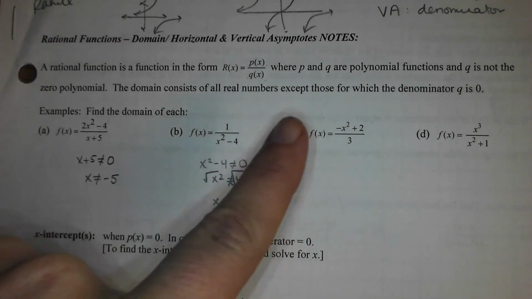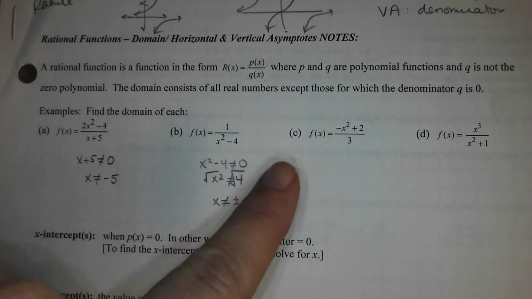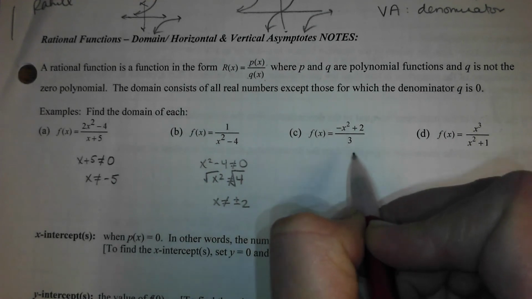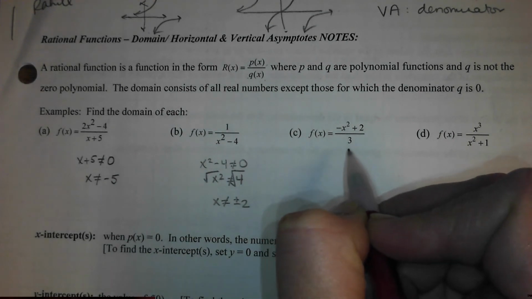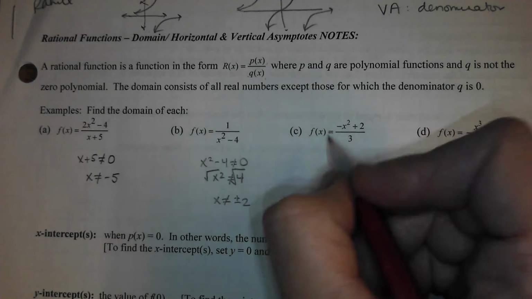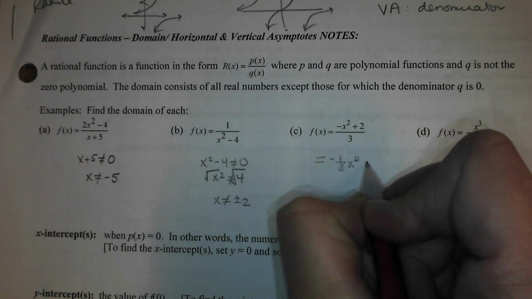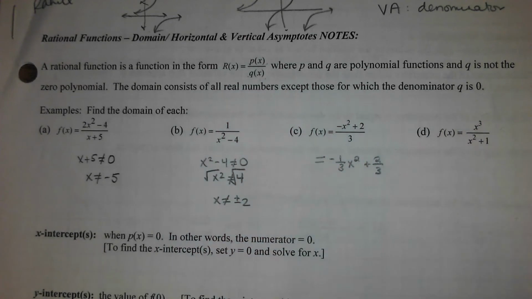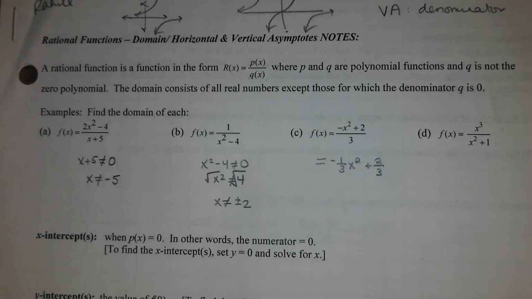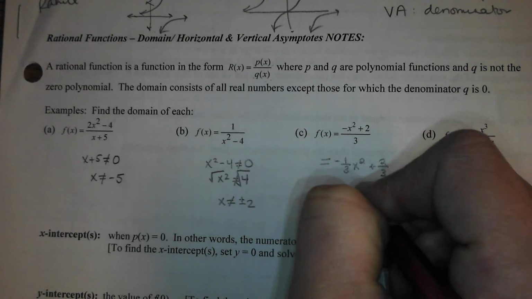C is not a rational equation at all. C is technically negative 1/3 x squared plus 2/3, which is a what? It's not a linear function. It's not a rational function. It's a quadratic function. So that really doesn't apply. There is no limitation to your domain. The domain would be all real numbers.